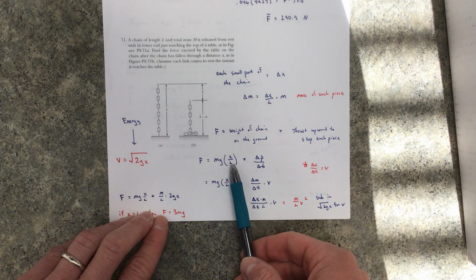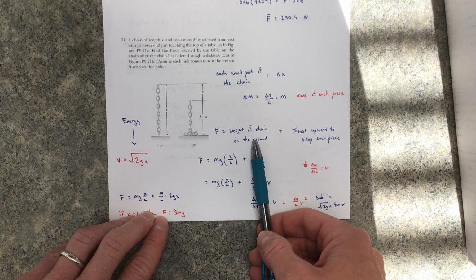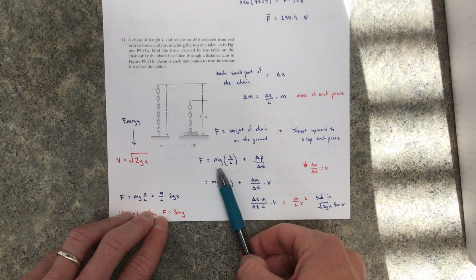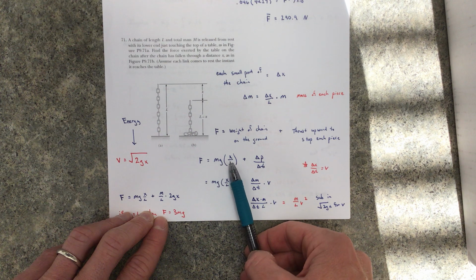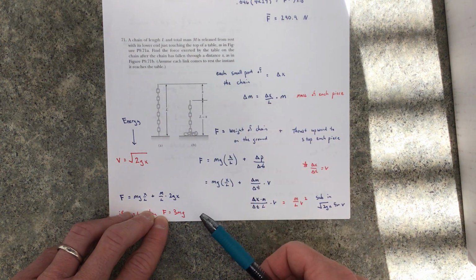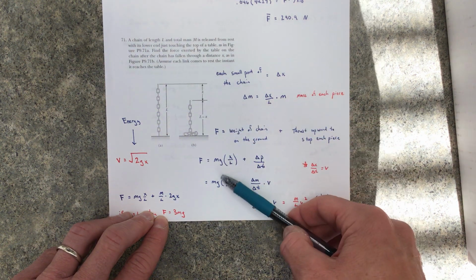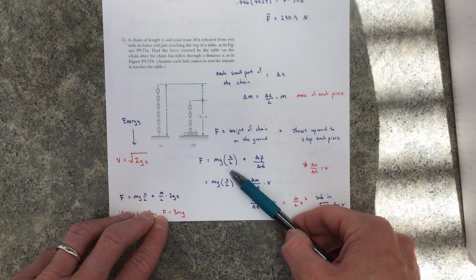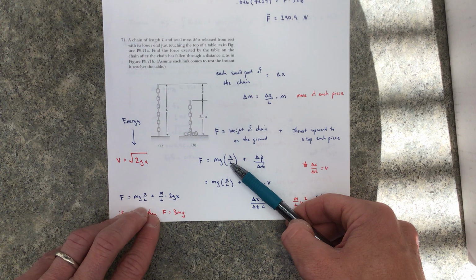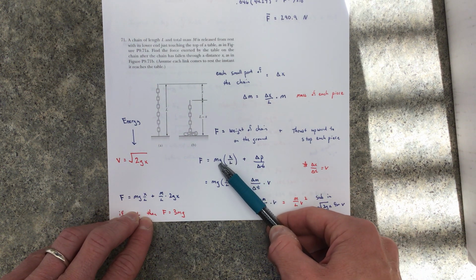Okay, so let's go over this part first. This is probably the easiest of the parts. The weight of the chain is some fraction of the total weight. The total weight is just mg. If you think about x over L, x being how much of the chain has fallen, if 10% of the chain has fallen, then the table is supporting 10% of the total chain. X over L is just a fraction, just a number, a ratio, a percentage. So you're taking that percent times mg.